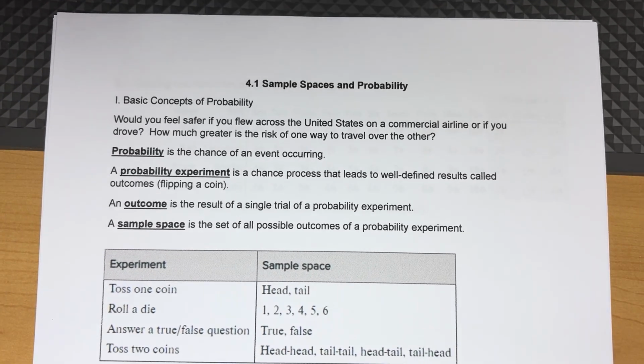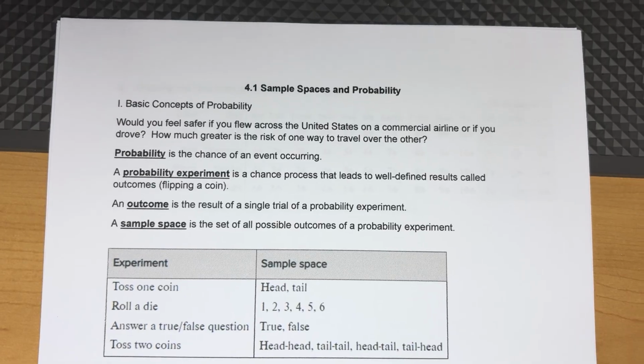Okay, we're going to attempt to do this. Sorry if the recording is shaky.